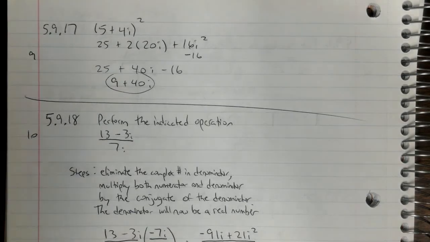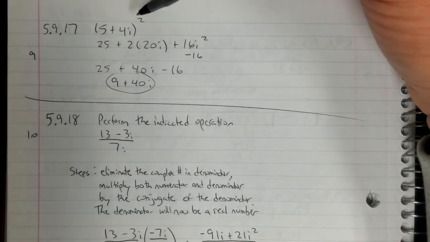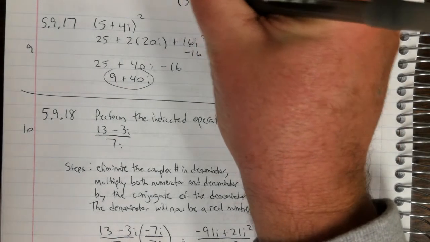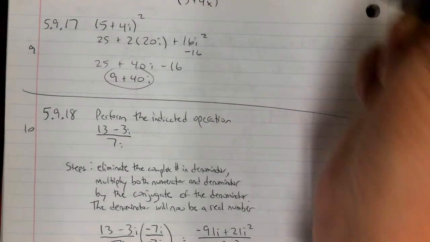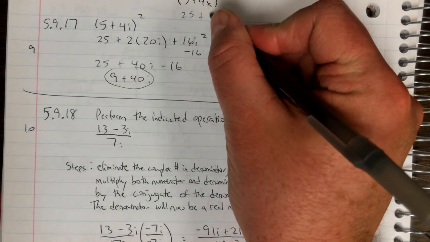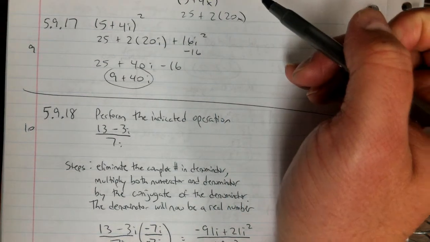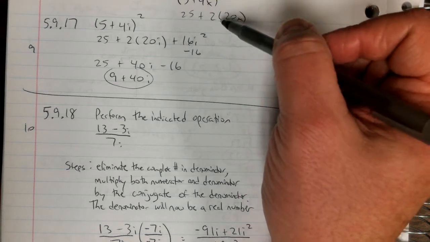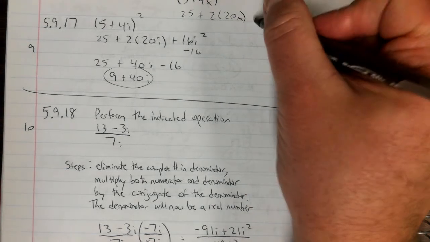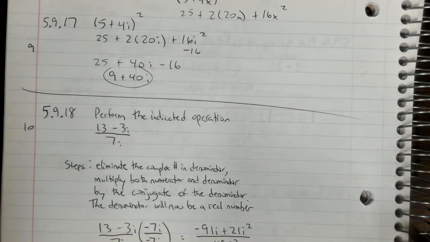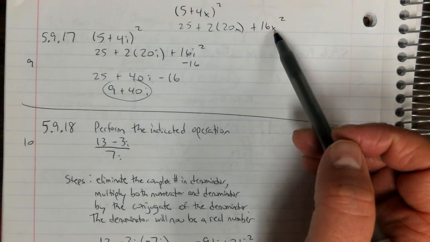On your next one, we have 5 plus 4i quantity squared. So just like you had before, if it were 5 plus 4x squared, you would do 5 squared is 25 plus 2 times 20x, because you got to have 20x and another 20x is going to be 40x, and then plus 16x squared. So that's what it would have been if you have x.